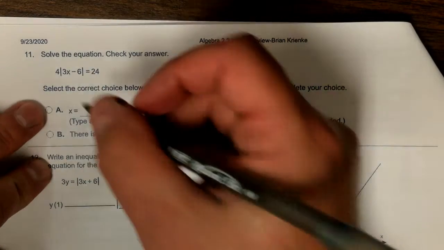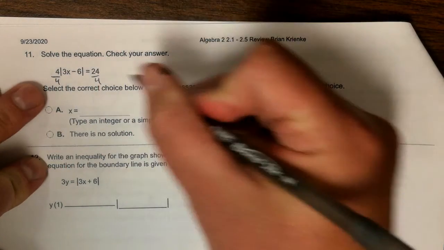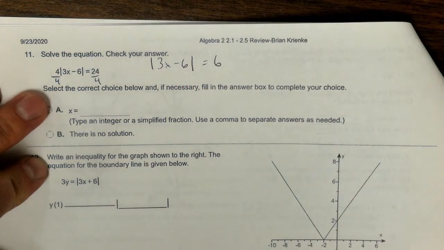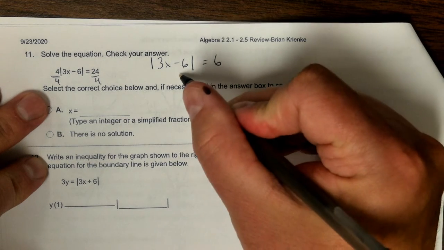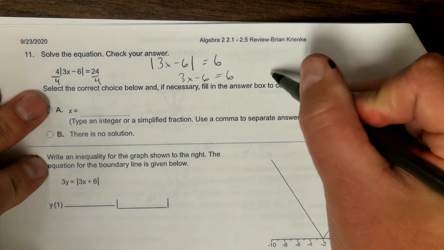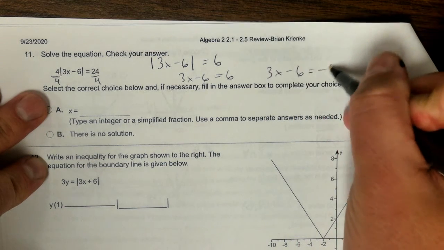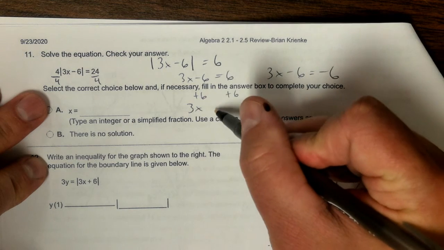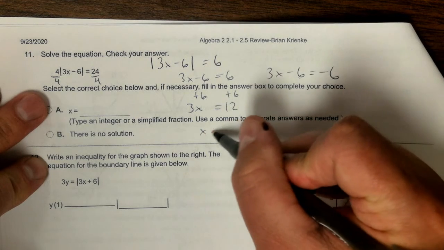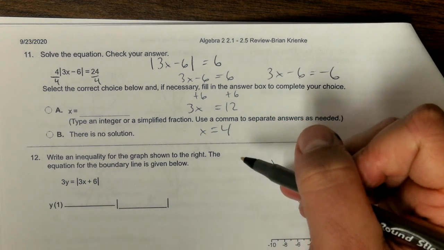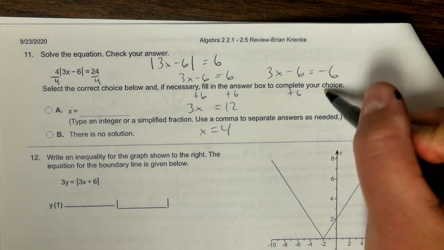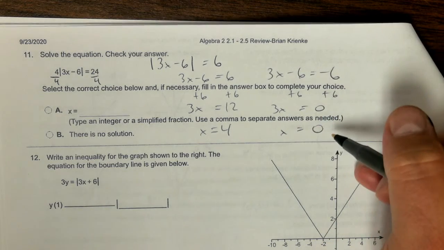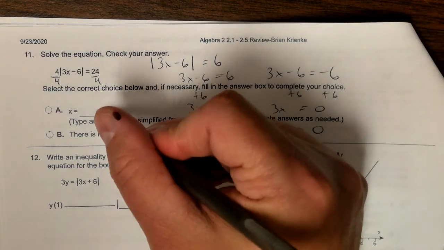Number 11, we want to divide by 4. So we get the absolute value of 3x minus 6 equals 6. So what that does is it says 3x minus 6 equals 6, and 3x minus 6 equals negative 6. So then you're going to add 6 to both sides. So 3x equals 12, so x is 4. And this one, add 6 to both sides. 3x equals 0, so x equals 0. So your answers are 0 and 4.